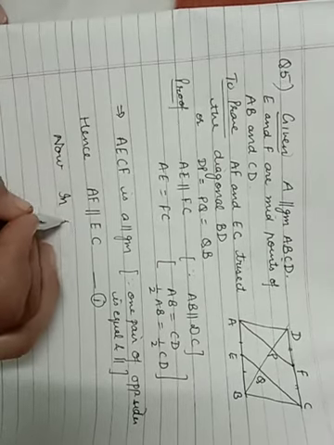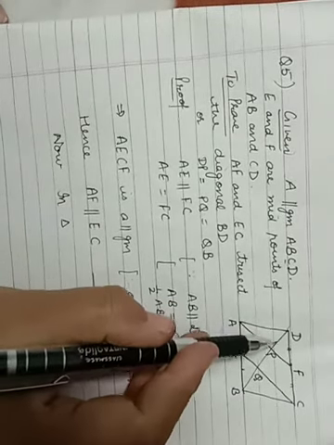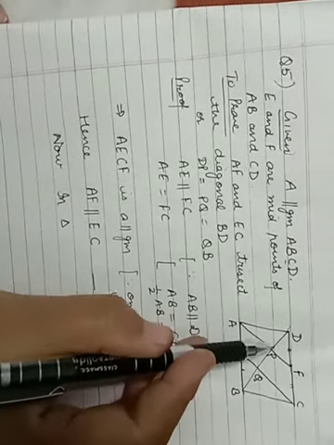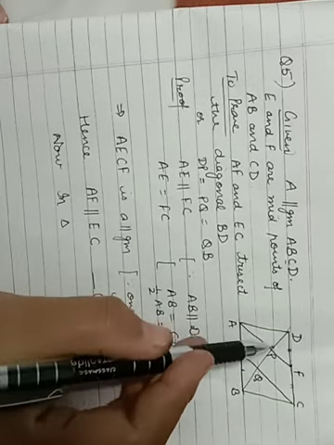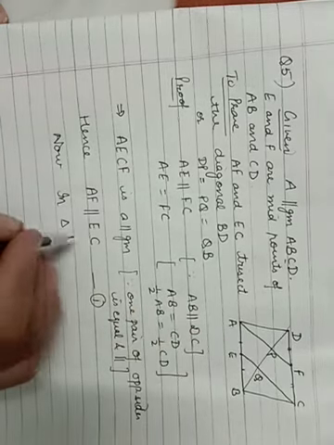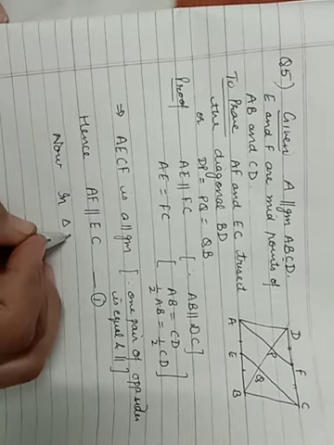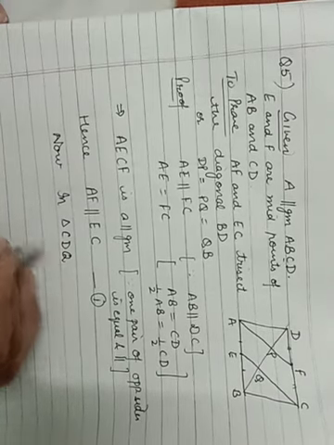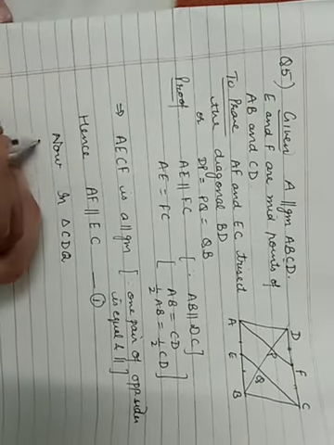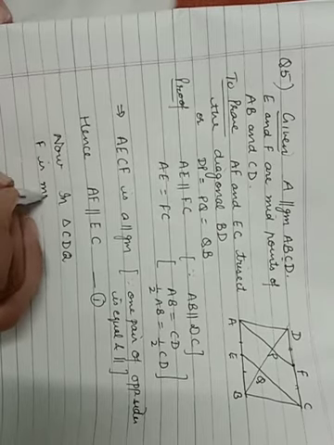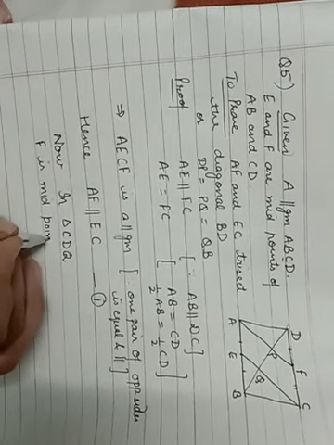Now take triangle CDQ. In triangle CDQ, F is the midpoint of CD, given.